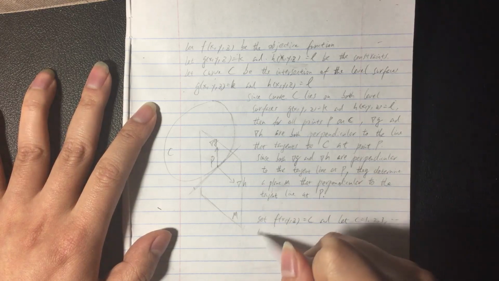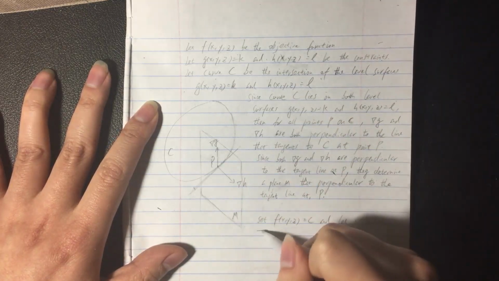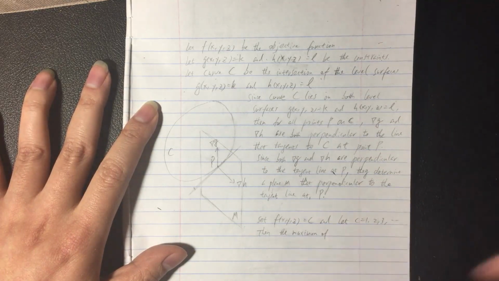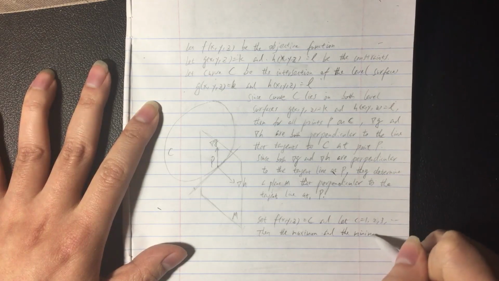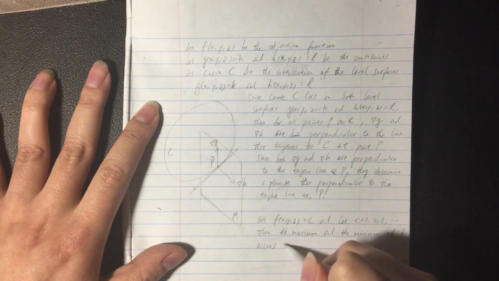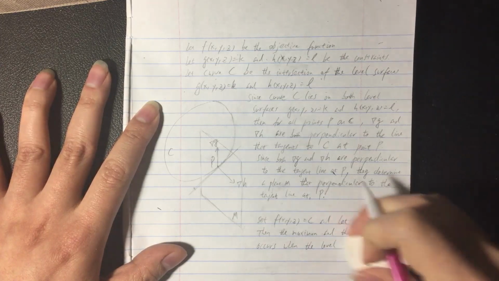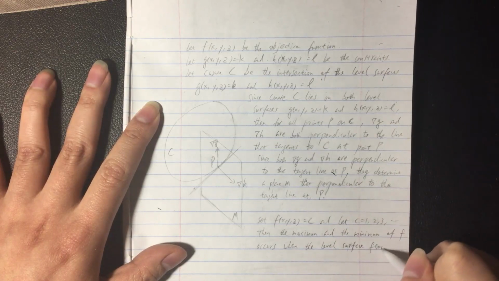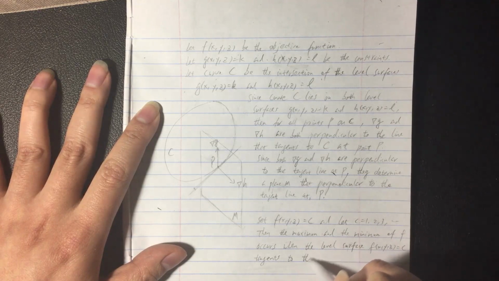And we know that the maximum and the minimum of f occurs when the level surface f of x, y, z equal to c is tangent to the curve C.